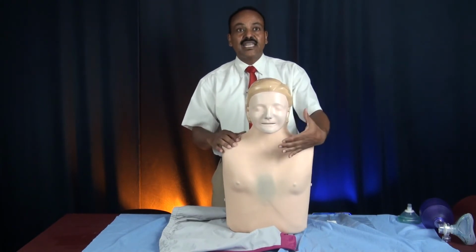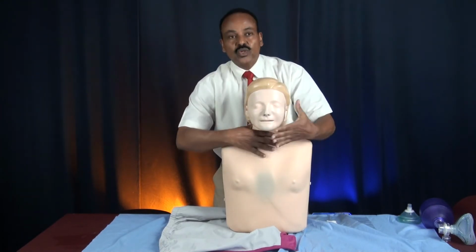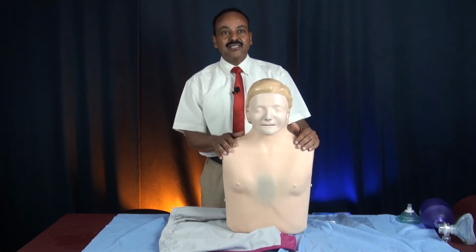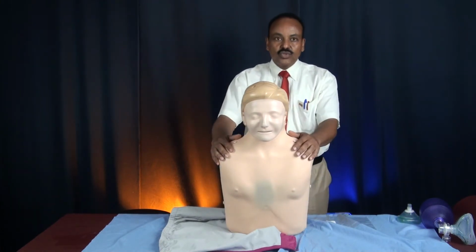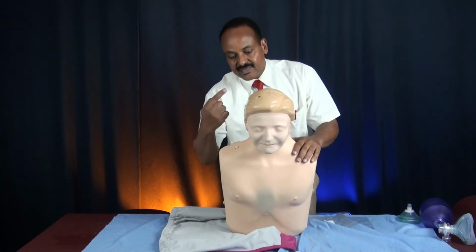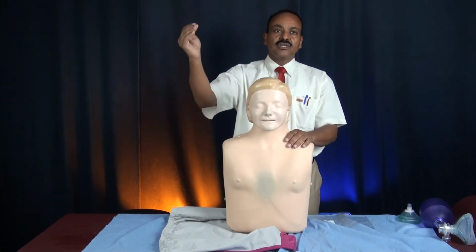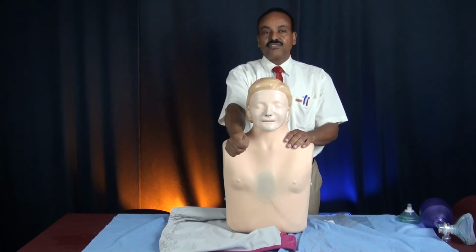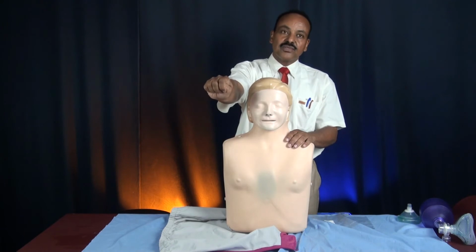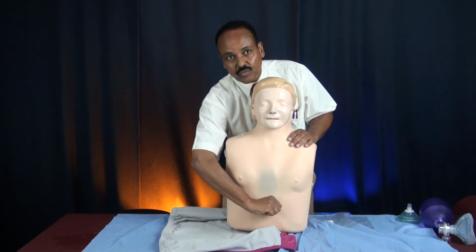And you watch the universal sign. He is catching his neck like this. This is what we call the universal sign. Immediately come behind him, stand behind him, put your leg between his legs and lean him forward so gravity can help you. And use your fist. Thumb inside. Close your thumb inside and put the fist in the upper abdomen here.